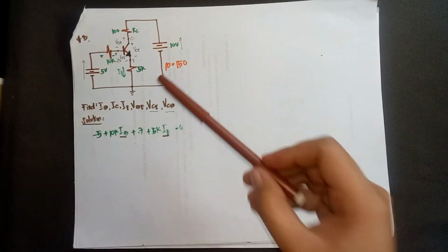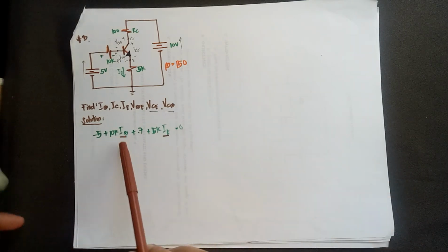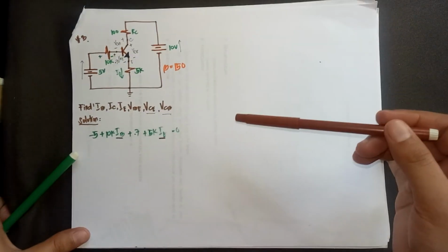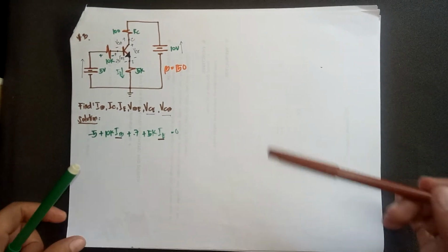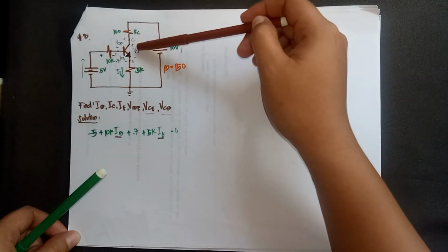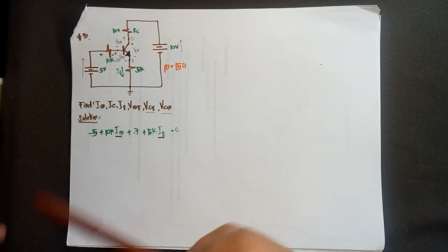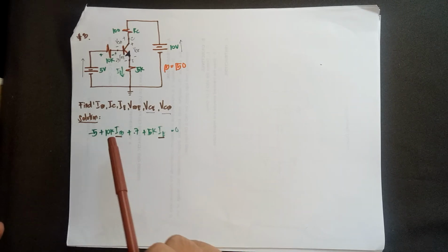Now, if maglo-loop ka dito, magkakaroon ka rin ng unknown, but hindi na siya in terms of IB and IE. Kasi ang ano mo dito is, sorry about that. Yung ano natin dito is IC. Ito naman IE, okay lang. But dito IC and VCE, nagkakaroon ka ng dalawang additional unknown na hindi mo siya marerelate dito. Okay? As much as possible, yung next step mo should be magkaroon ka ng equation na in terms of IB and IE or IB or IE. Okay? So, next, anong gagawin natin?